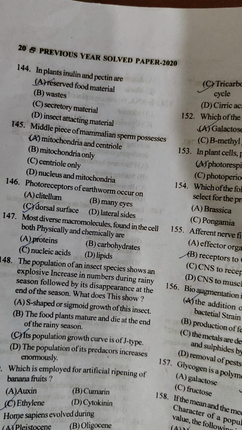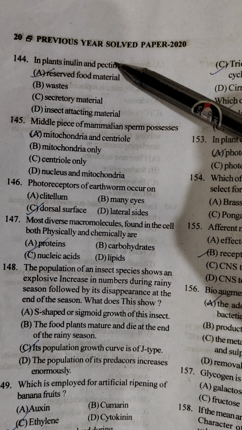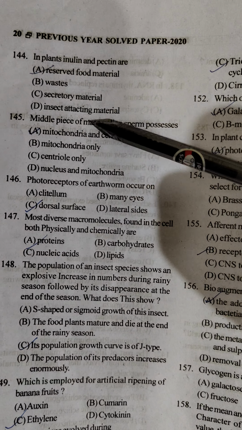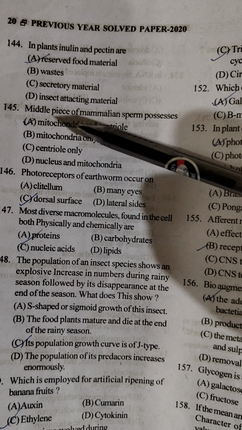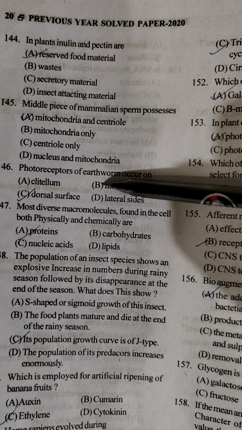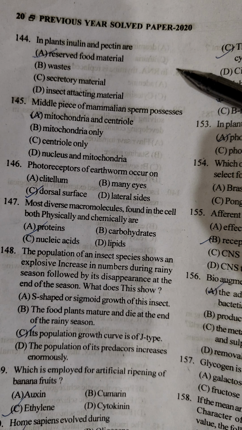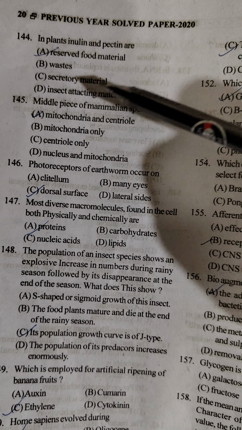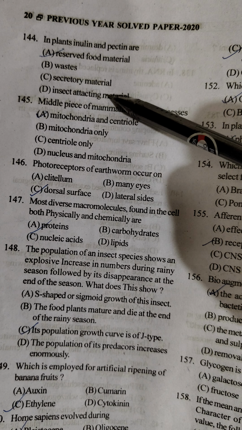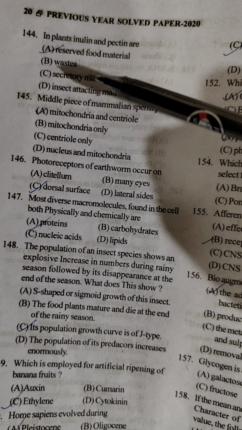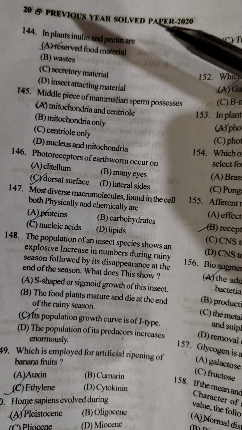In plants, inulin and pectins are dash. These are reserved food material. Okay. The middle piece of the mammalian sperm possesses: mitochondria, centriole, mitochondria only, centriole only, nucleus and mitochondria. So look here, the nucleus cannot be present in the middle piece of the mammalian sperm. I think the nucleus will be present, but it's not in the middle piece.